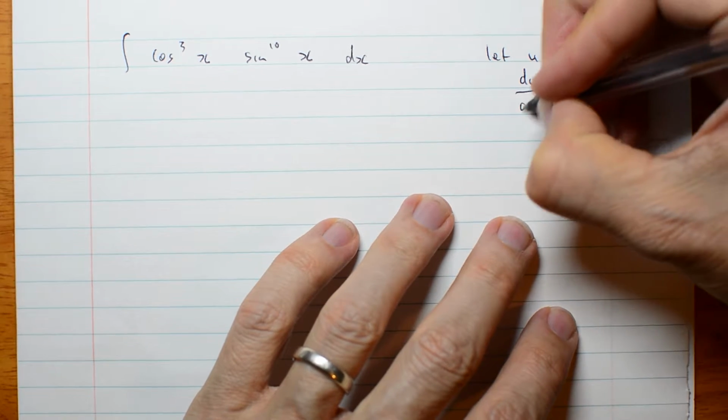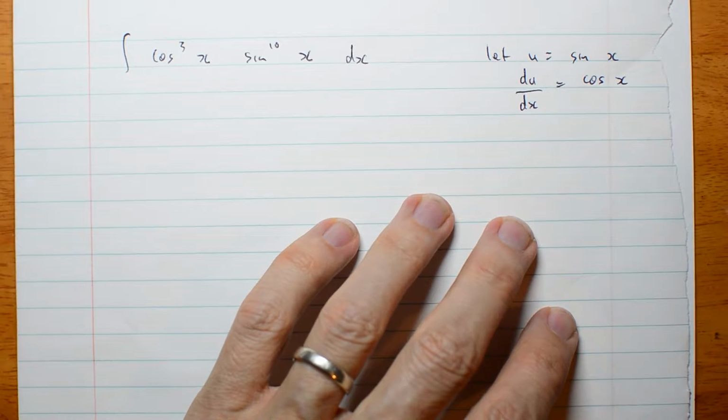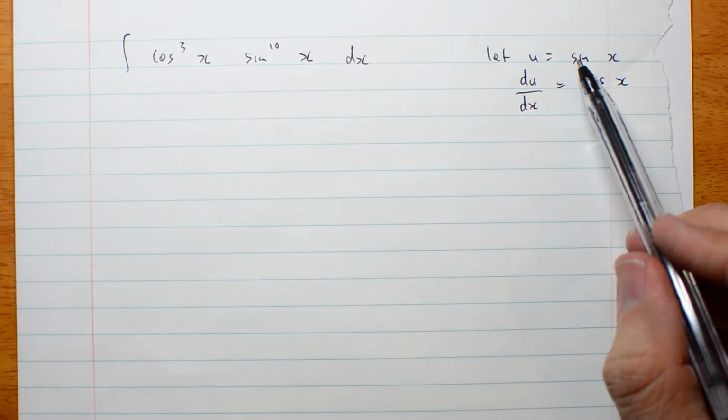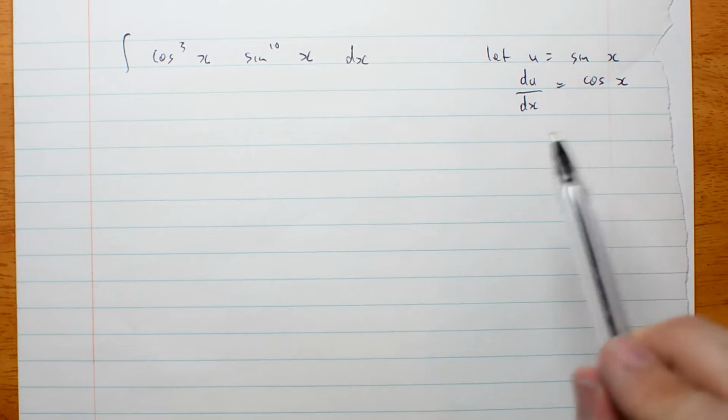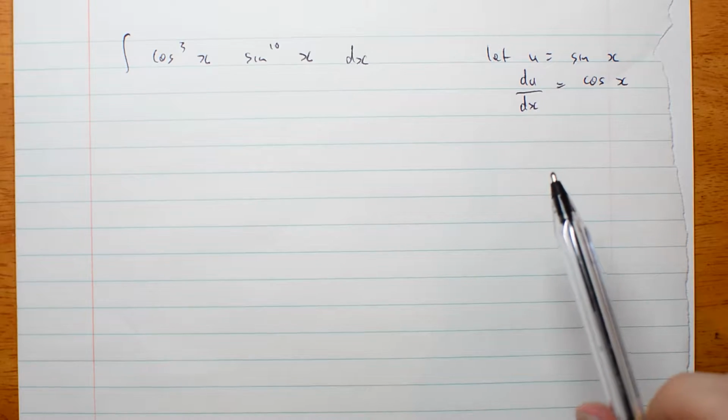Then du dx equals cos x. Now, why did I choose the sine and not the cos to be my u? Again, I'm going to come back to that at the end and help you try to figure that out. So, what happens if I do this?